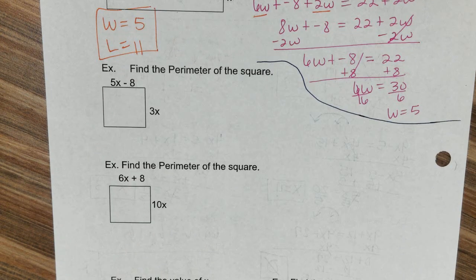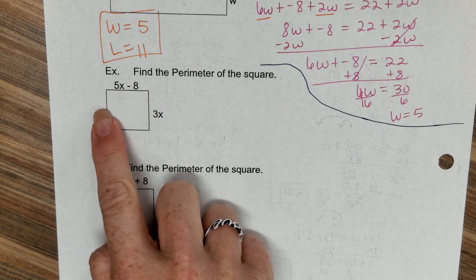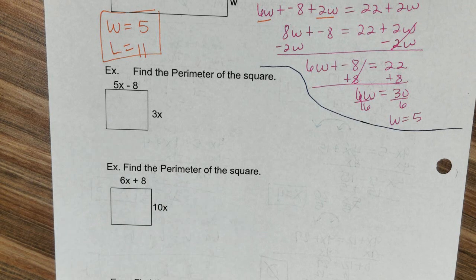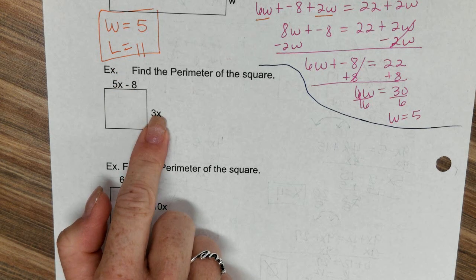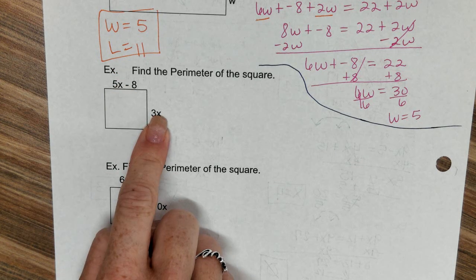All right, let's look at the next one. It says find the perimeter of the square. Well, they didn't give me the perimeter, did they? So I can't do this plus this plus this plus this equals perimeter because they didn't give it to me. But what do we know about squares? All sides are the? So does this have to equal this? Because they are the exact same.